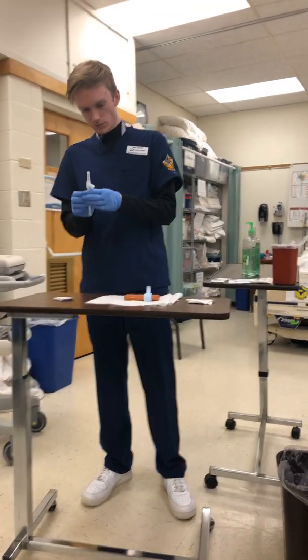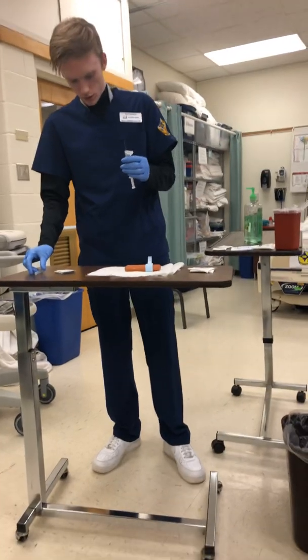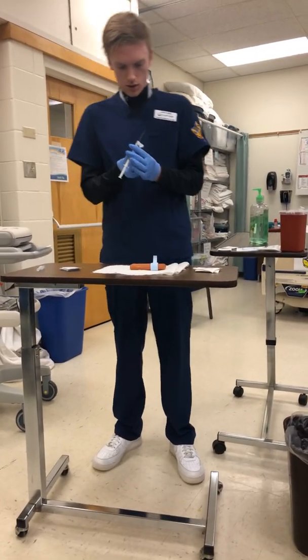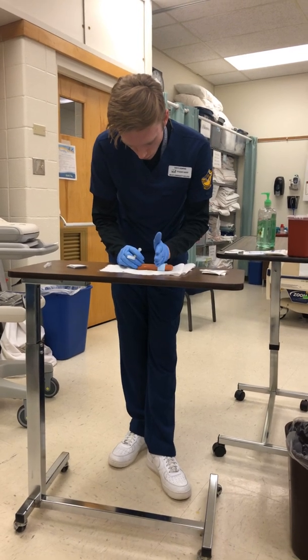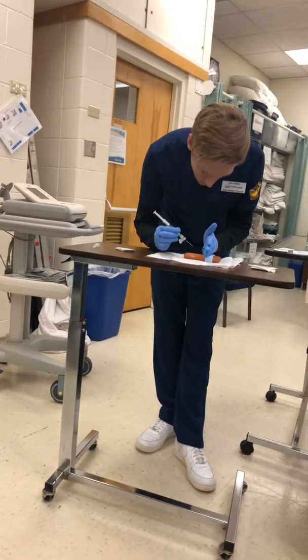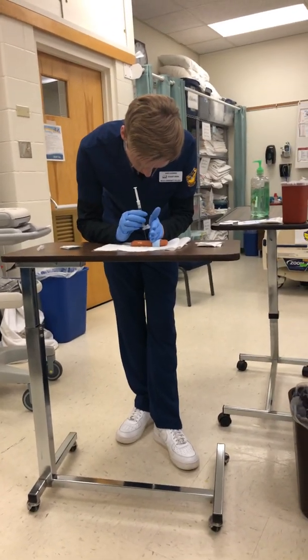So now we are good to administer the medication. And then you'd use your hand and pull up slightly, and then identify your site once again with bevel up facing the hip, and then straight in.